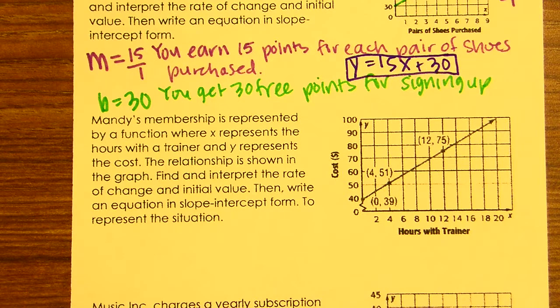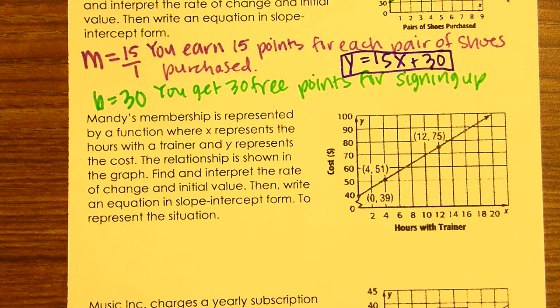The second one says Mandy's membership is represented by a function where x represents the hours with a trainer and y represents the cost. The relationship is shown in the graph. Find and interpret the rate of change and initial value, then write an equation in slope-intercept form to represent the situation. So this is Mandy going to the gym, and we want to find her rate of change and initial value.